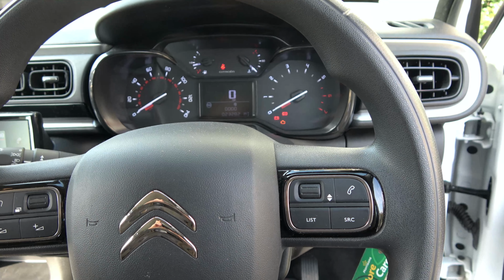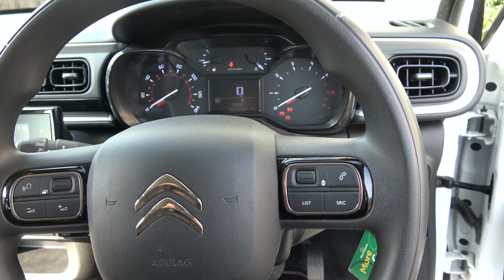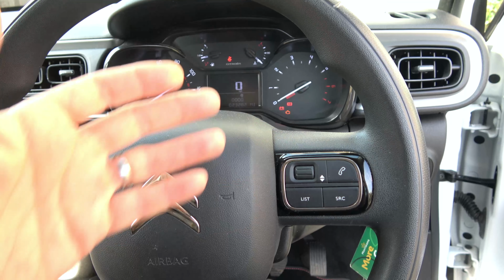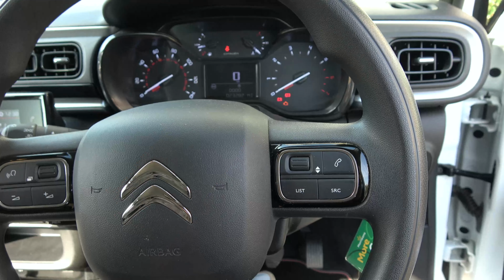Hi, in this video today I'm going to show you how you can reset your trip counter on your Citroen C3. This is a 2021 model. For example, you might be going on a journey and you want to know how many miles you're going to cover on that journey. There's two ways of doing it.